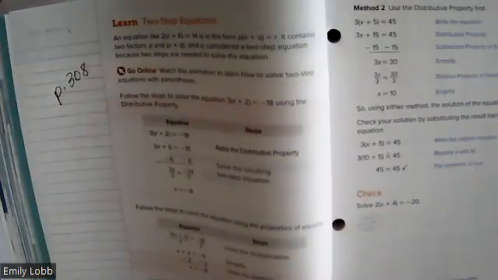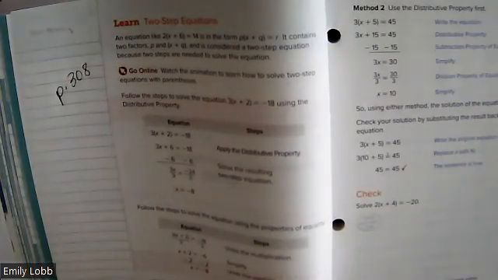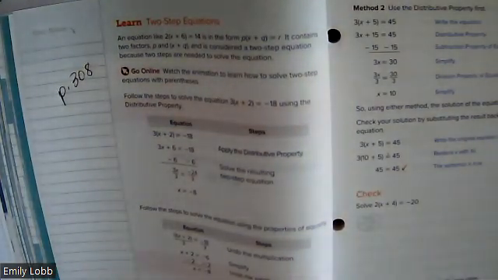All right, so we have to remember the distributive property.